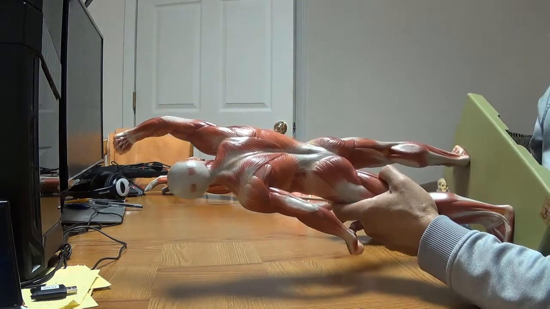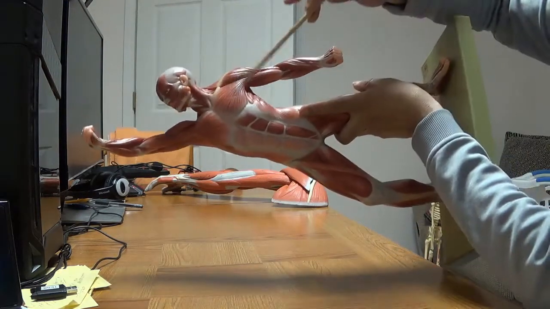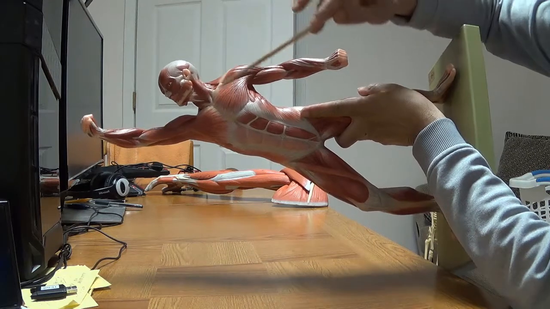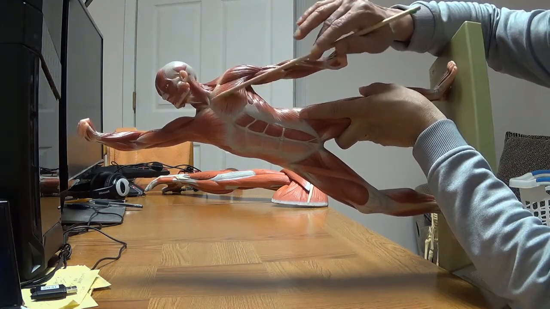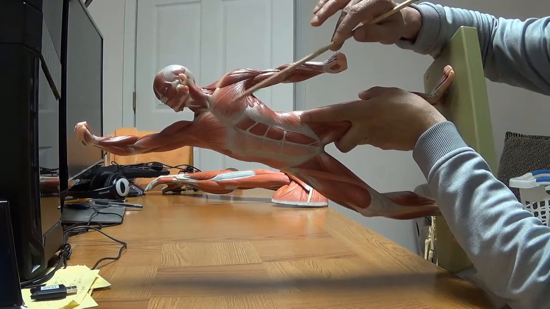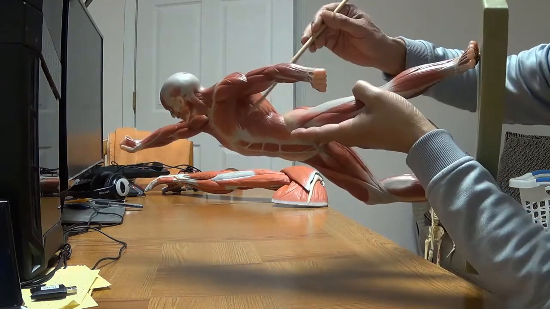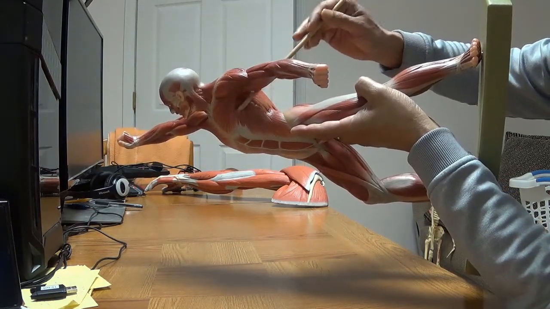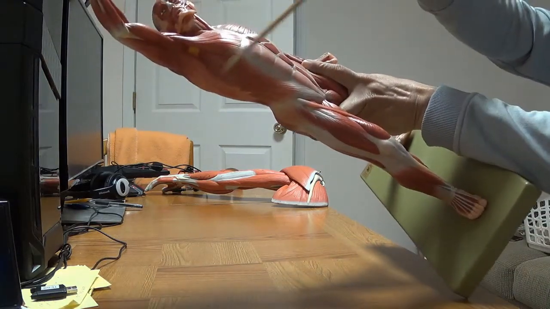Okay, so let's quickly go over. These are pectoralis major. Under the pectoralis major you have pectoralis minor, and also in between the ribs you have external and internal intercostals, okay, and serratus anterior, serrated muscle, okay, serratus anterior here.